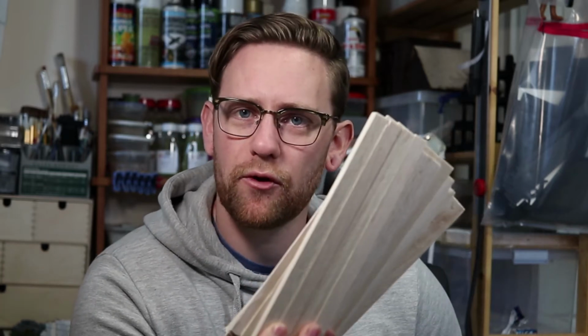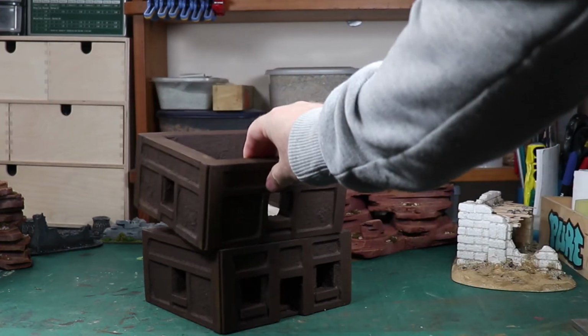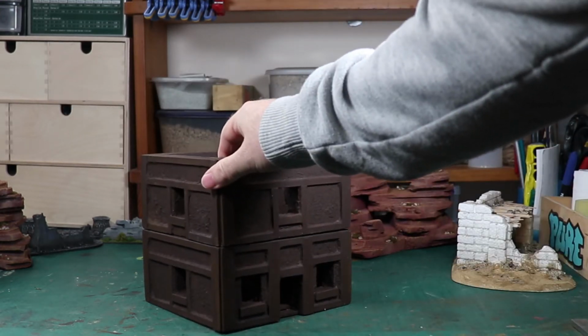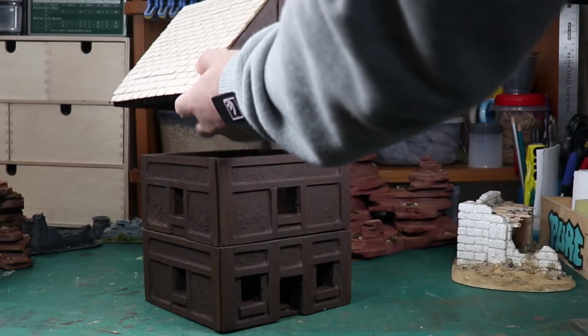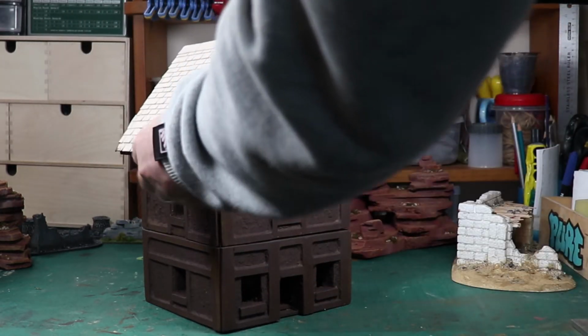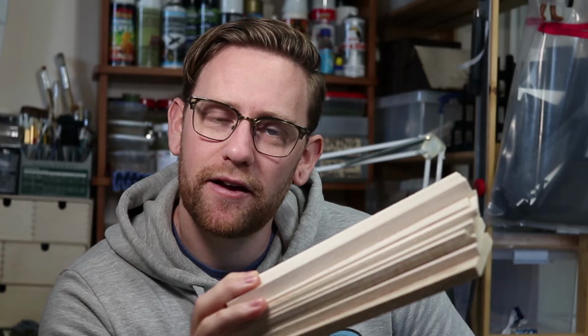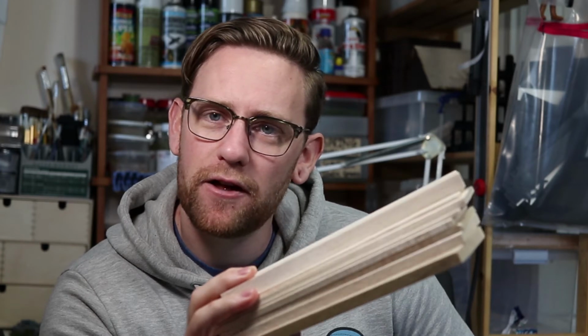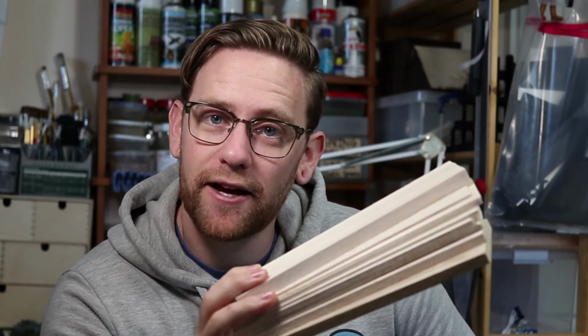So what would I use it for? Well, like I mentioned, it's good for detailing things like window frames, ceilings, floorboards, stairs, doors. There's lots of things you can do with this. Now the other reason why I like to use this is that it already has a grain to it, and you can pick it out even further by using a pencil or a pen, just by engraving it.